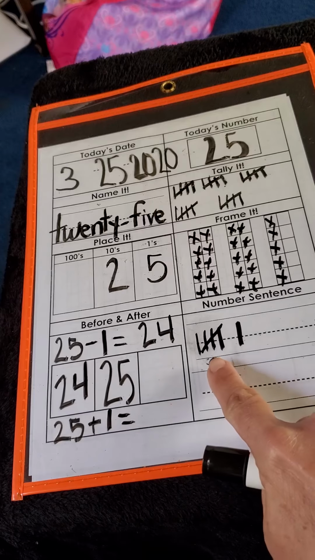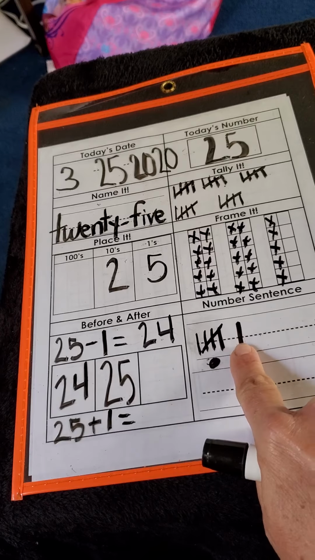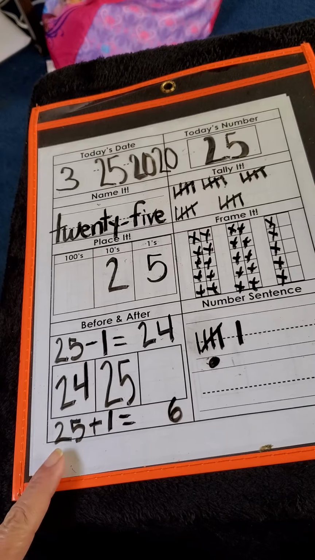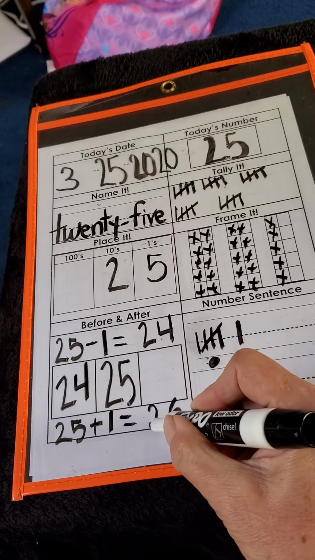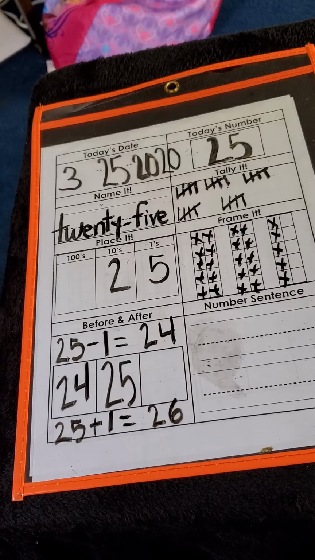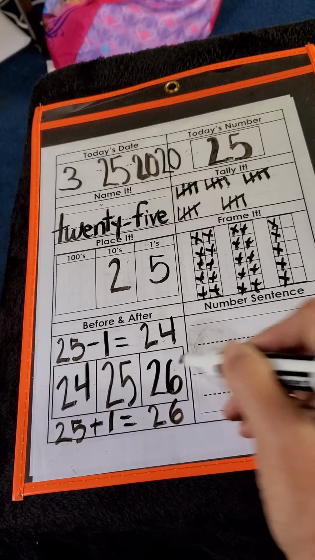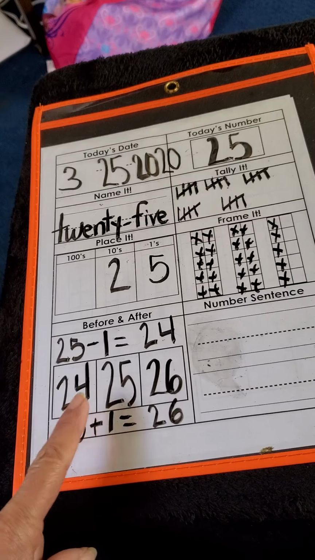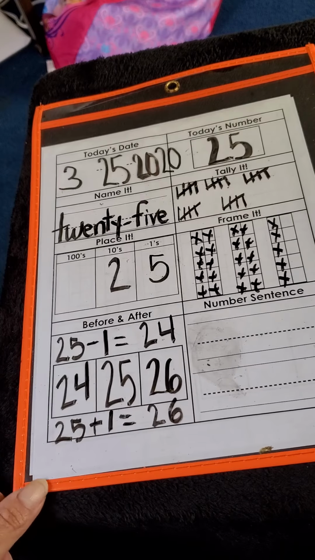Okay, here we go. 5, 5, 6. You're right. And did we have to use our 2? Nope, so we bring it right over. So our missing number in the after would be 26. So let's count before and after. 24, 25, 26. All right.